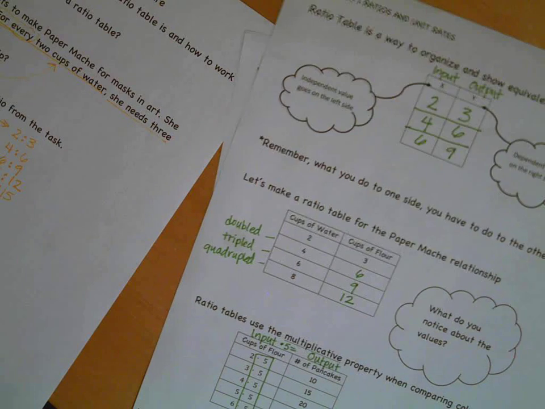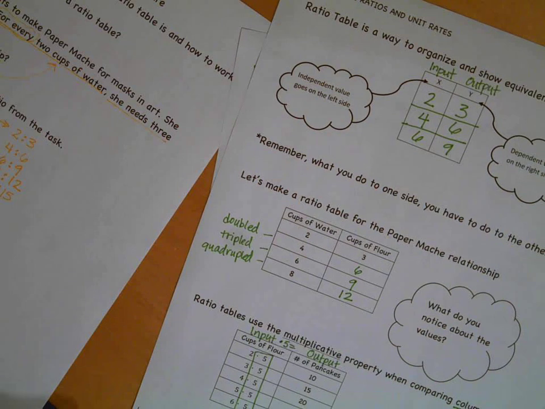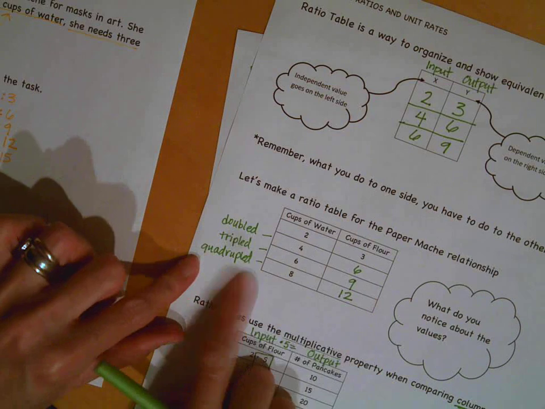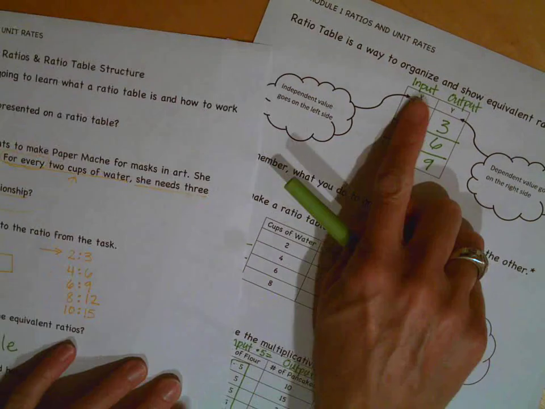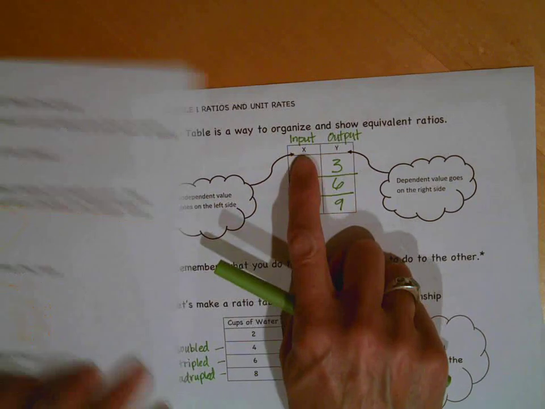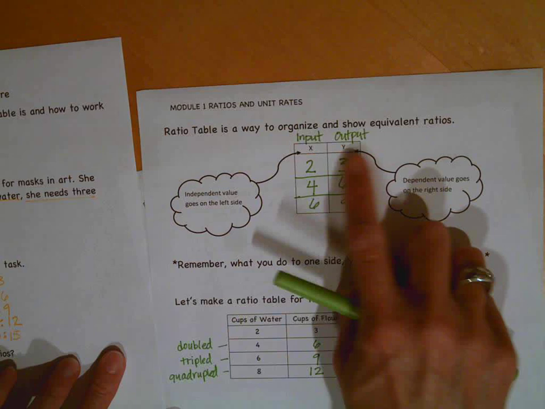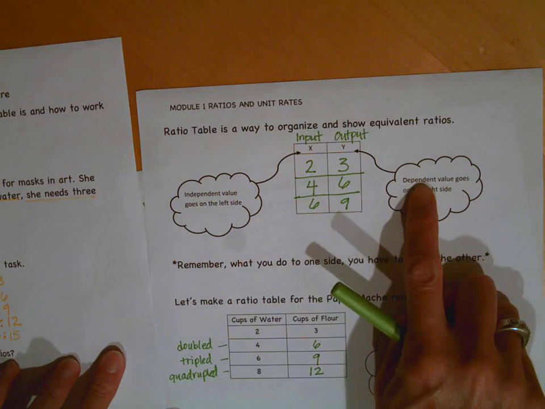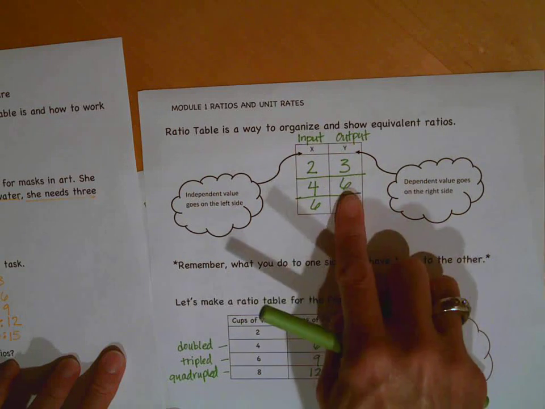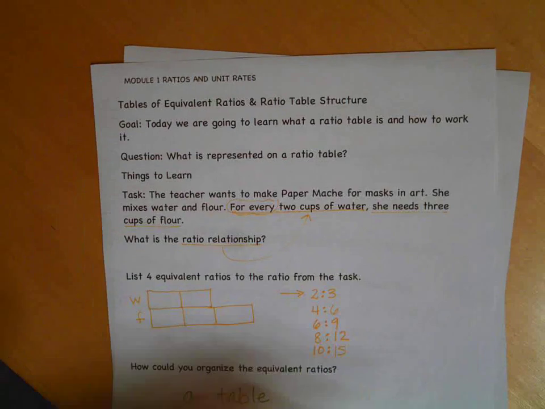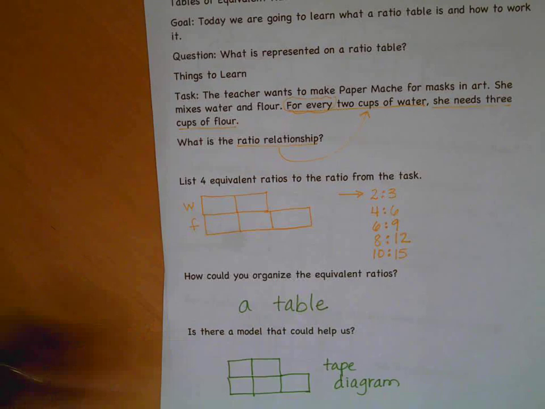Rows, it's called additive. Columns, it's called multiplicative, okay? When we're looking at this, we doubled, then we tripled, then we quadrupled. The ratio table has an input and an output. The input is the x, which is the independent variable. The output is the y, which is the dependent variable. The reason why it's dependent is you can't get this answer without having this one and doing something to it. Okay, so y depends on x.